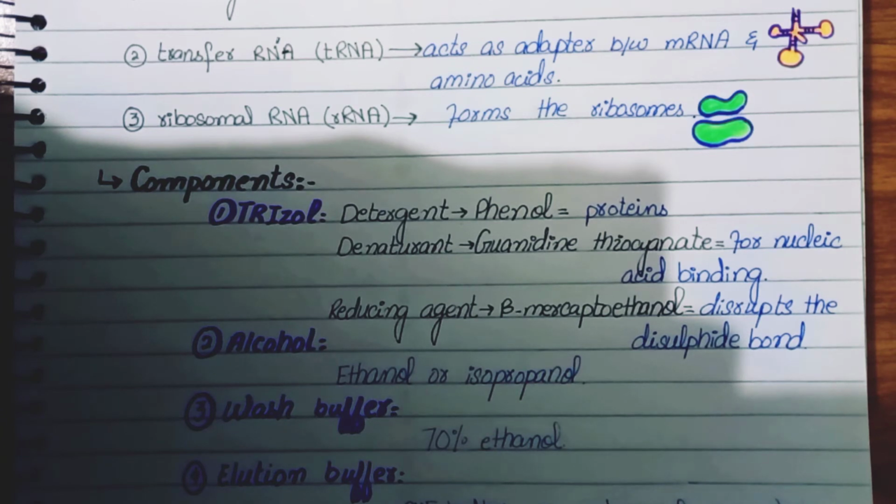For precipitation we need alcohol, either ethanol or isopropanol. Then for washing we use wash buffers, and for elution we use the elution buffer. So here we have the 4 major steps that are required for any nucleic acid extraction, either DNA or RNA extraction. Now let's move to the procedure that is required for RNA extraction.